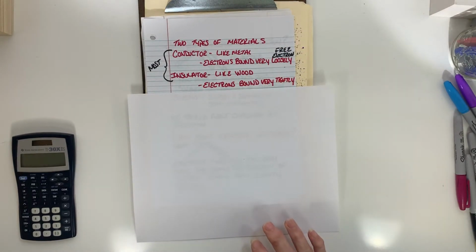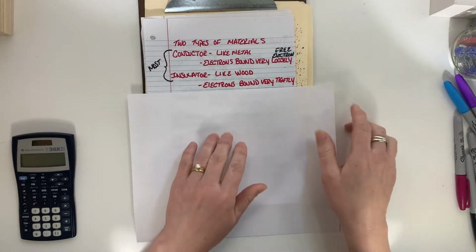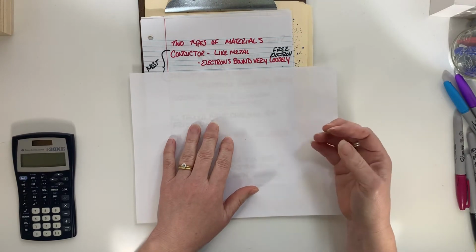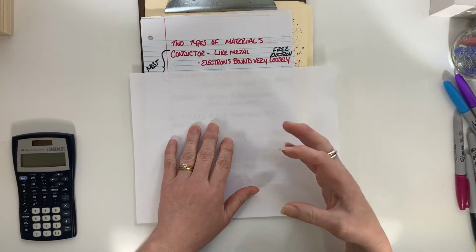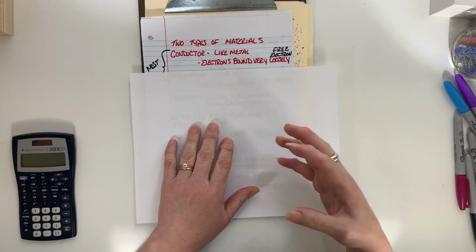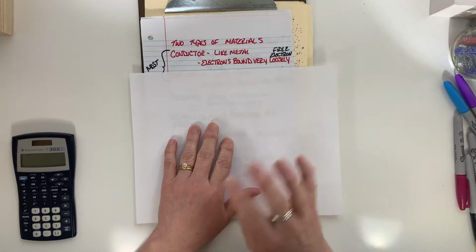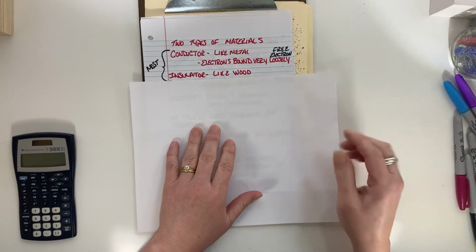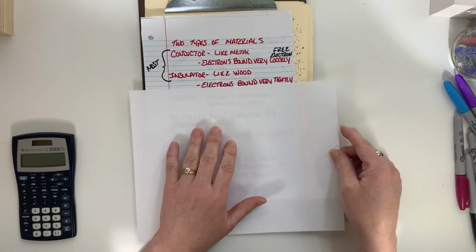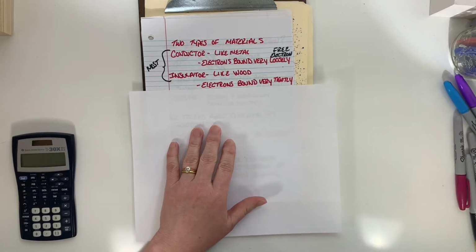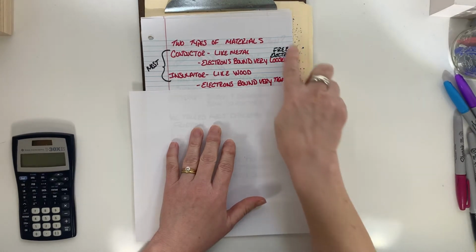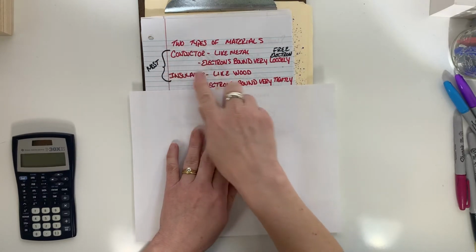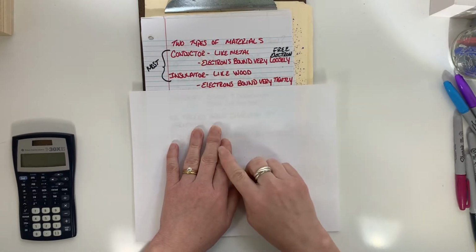All right, we have two types of materials that I want to go over. The first type of material is what we call a conductor, something like metal. In metal, the electrons are bound very loosely, and they're actually called free electrons, so they're free to move. The other type of material is an insulator, like wood, and wood's electrons are bound very tightly. So that's why things move in metal and they don't in wood. Most materials are either a conductor or an insulator.